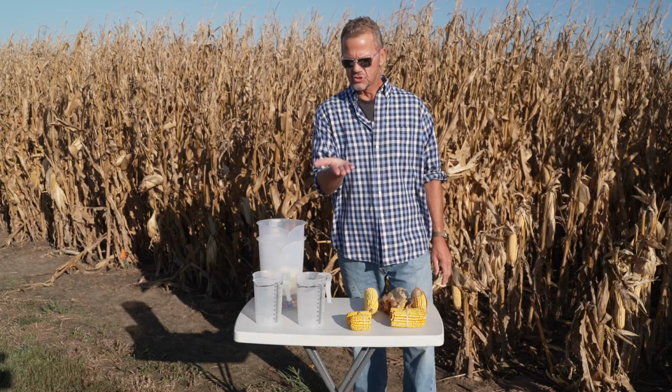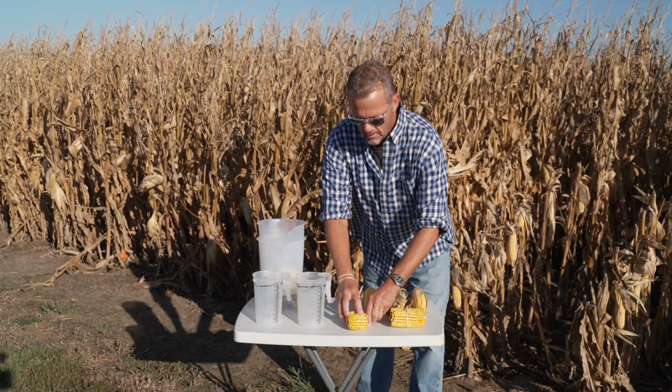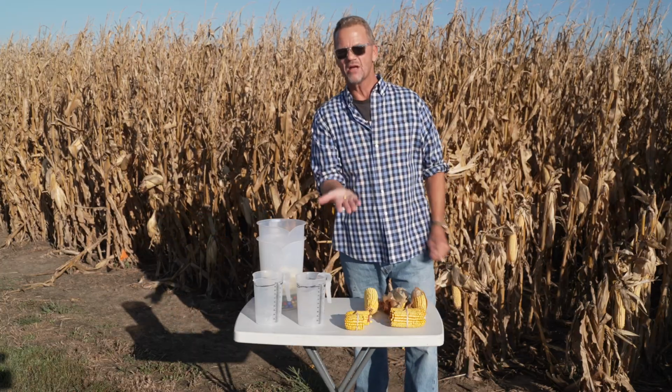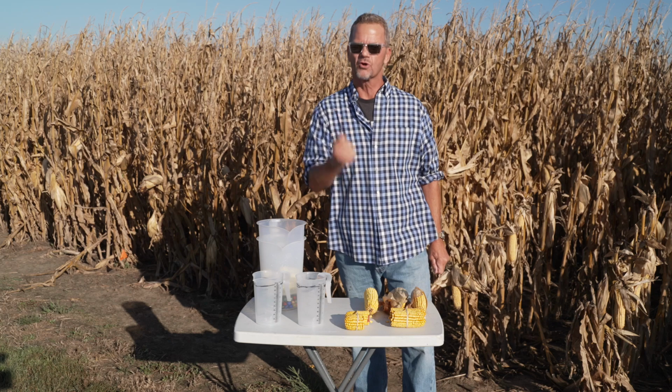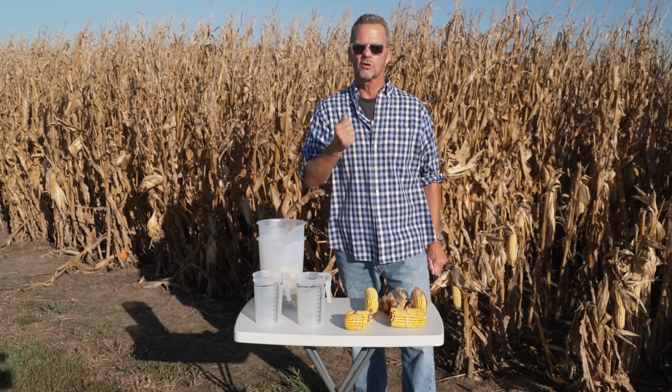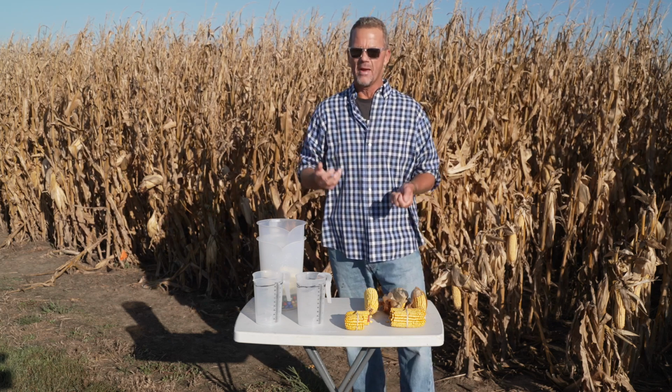That is a scale. This is a kernel. There's the scale, there's the kernel, that's empirical weight. I want a bigger kernel. I want a kernel that has greater weight, greater size, so fewer kernels make a bushel.